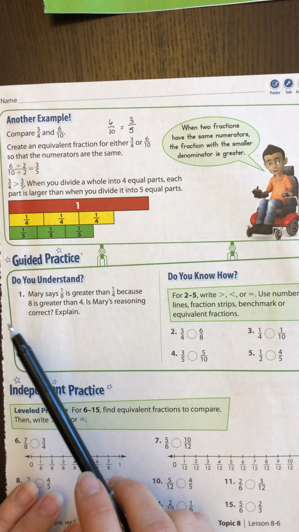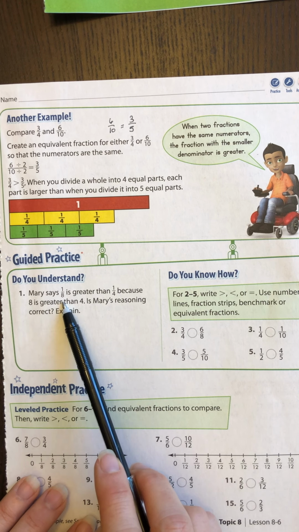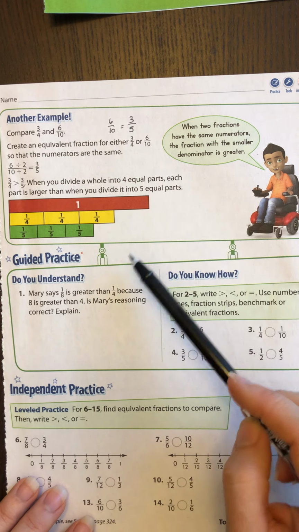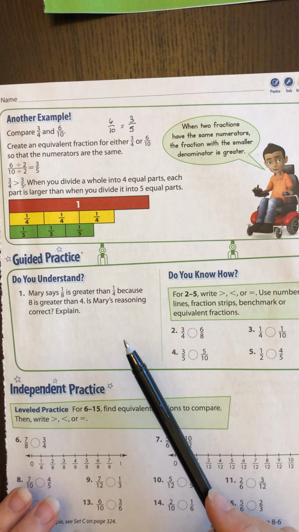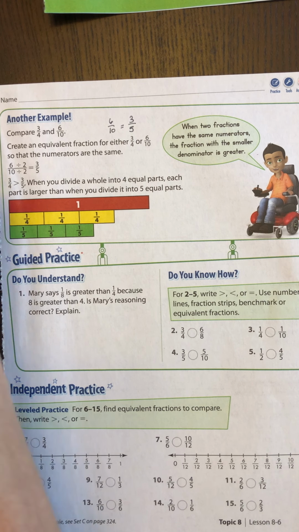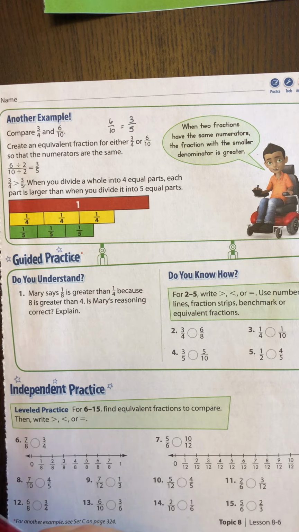Now looking at guided practice, do you understand? Mary says 1/8 is greater than 1/4 because 8 is greater than 4. So that's kind of what I was talking about up here. Is Mary's reasoning correct? As we just said, no, because we're talking about 1 out of 8 pieces.